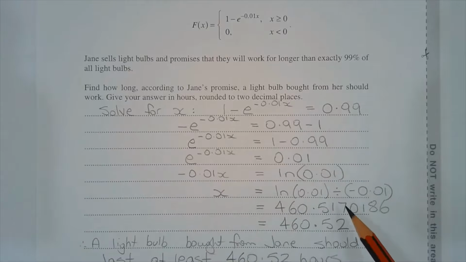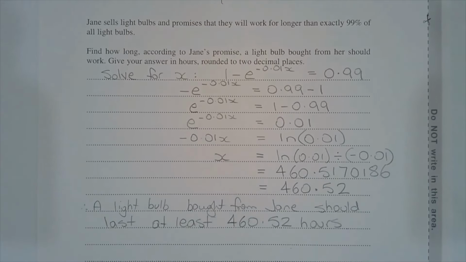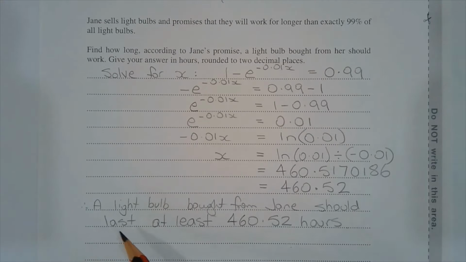Dividing both sides by negative 0.01, we have x is equal to 460.5170186, and rounding that value to 2 decimal places, x is equal to 460.52. So therefore, a light bulb bought from Jane should last at least 460.52 hours.